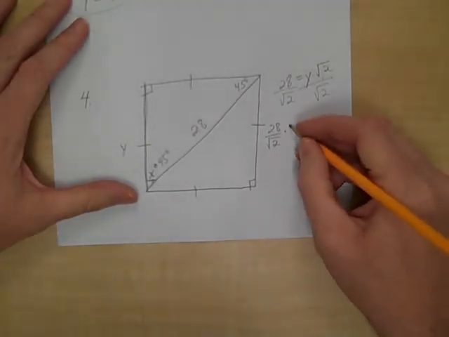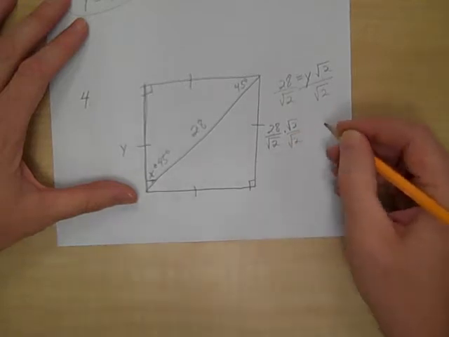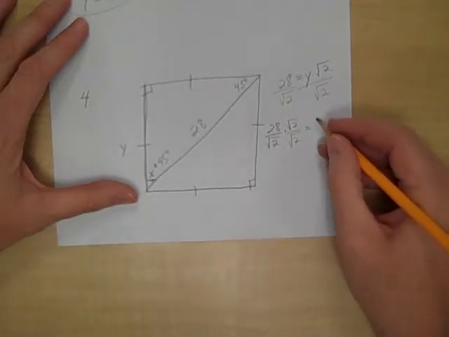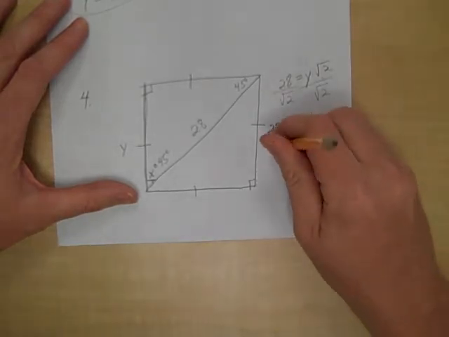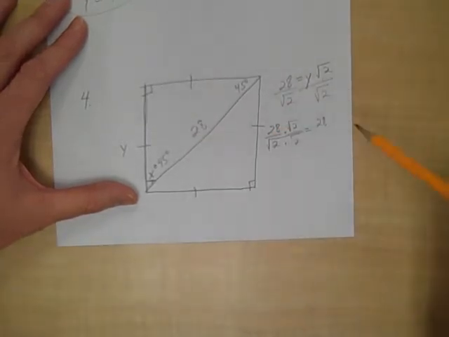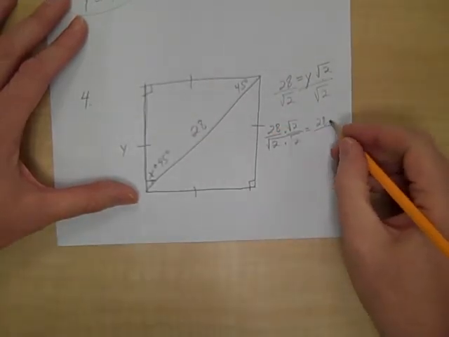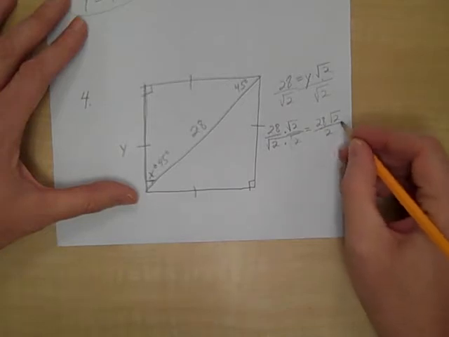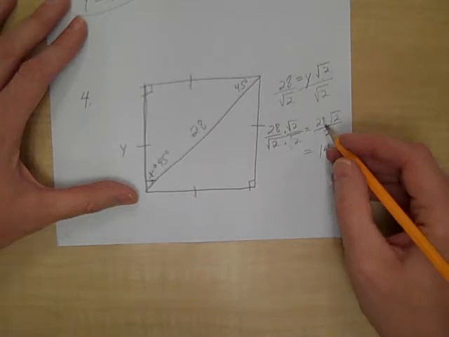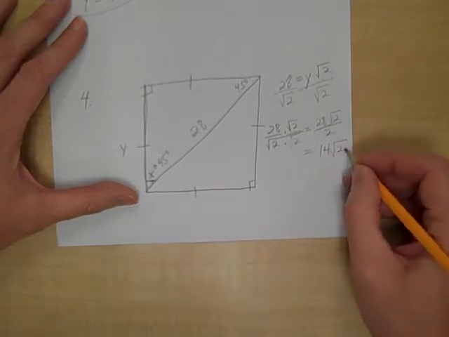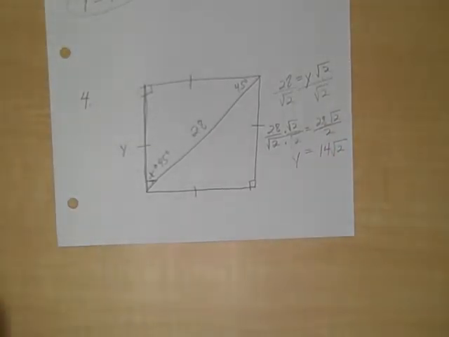I'm going to multiply this by the square root of 2 over the square root of 2. Remember, these two can be buddied up. 28 radical 2 over 2, and 28 divided by 2 is 14 radical 2. So y is equal to 14 radical 2.